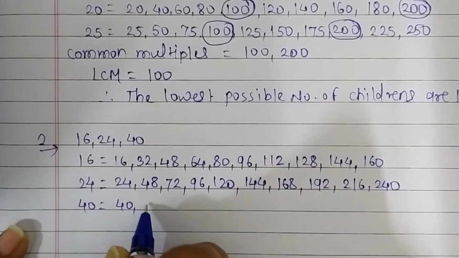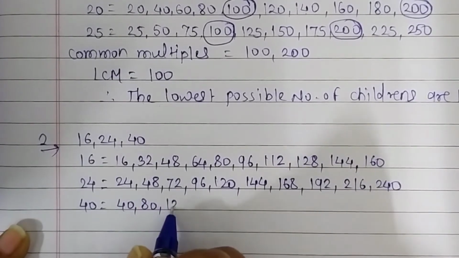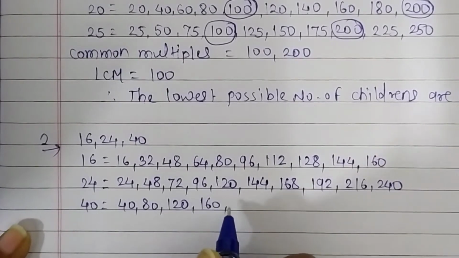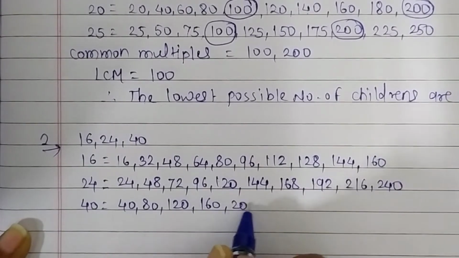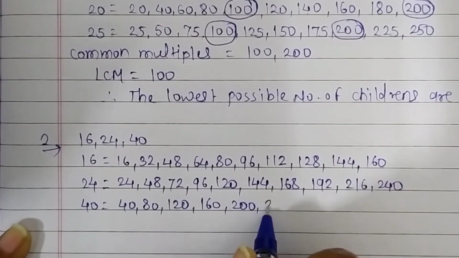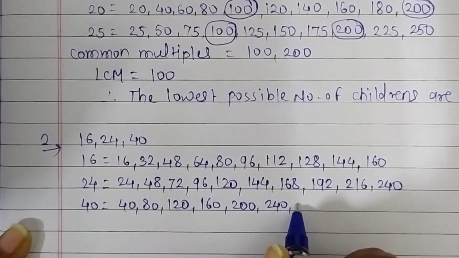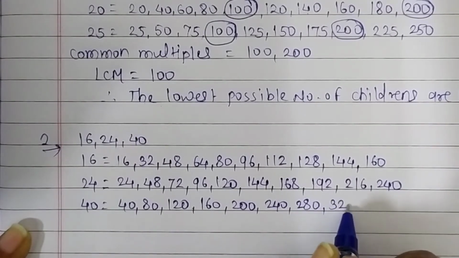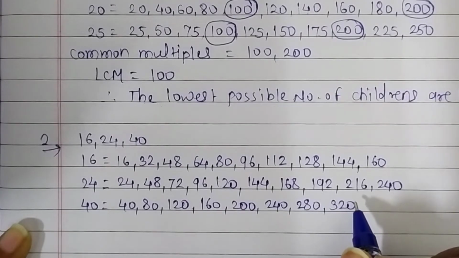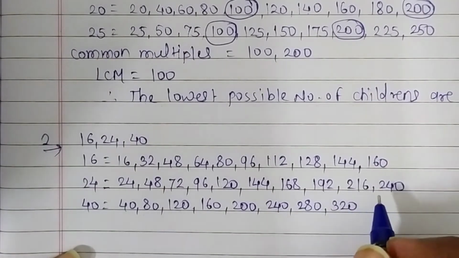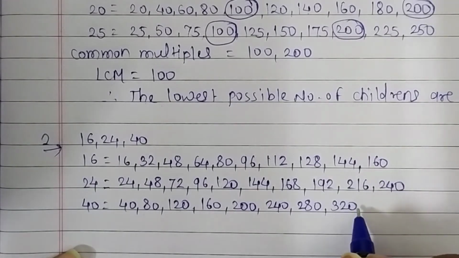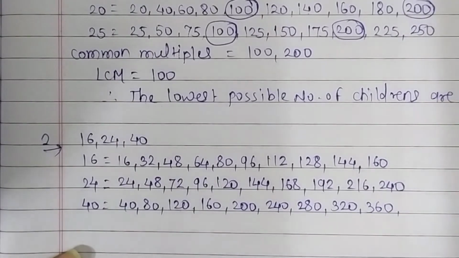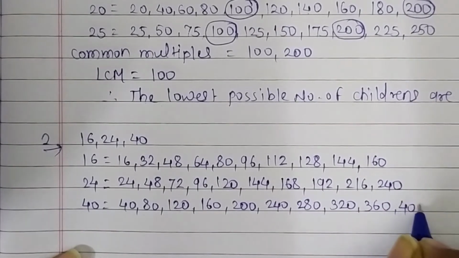Now let's write the table of 40 here. 40 1s are 40, 40 2s are 80, 40 3s are 120, 40 4s are 160, 40 5s are 200, 40 6s are 240, 40 7s are 280, 40 8s are 320, 40 9s are 360, and 40 10s are 400.